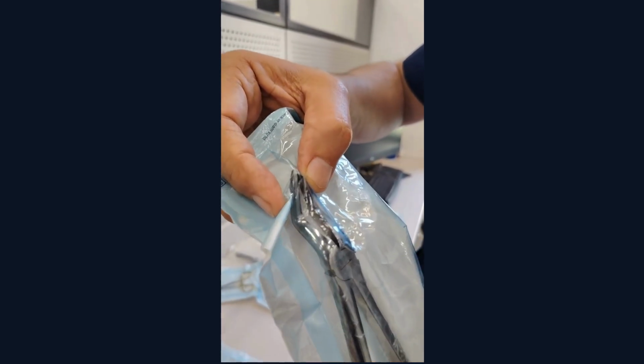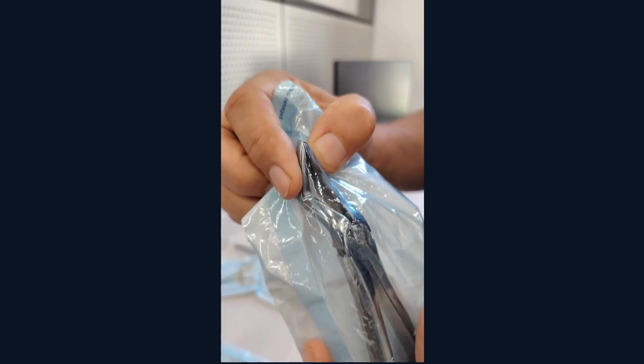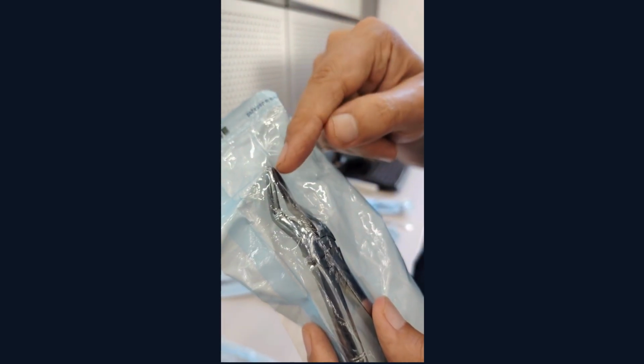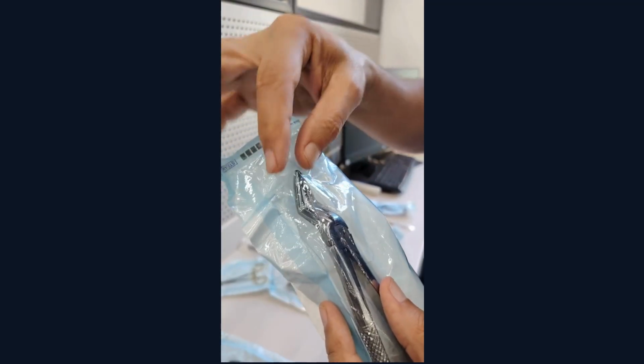Can you see the peak? This is for roots. That's most likely for wisdom teeth. And when you try to separate the roots of the upper first molar, second molar, even the third molar, this one is very useful to grab the roots, because can you see the peak of it?